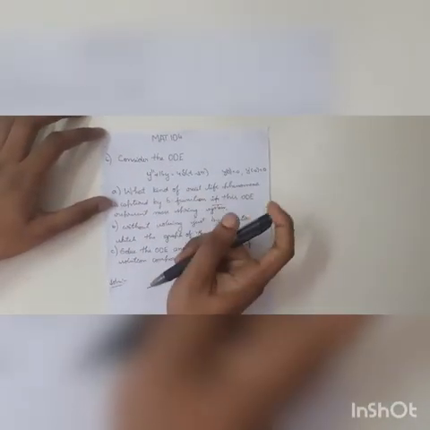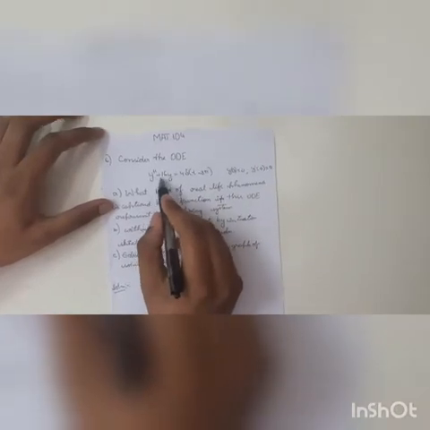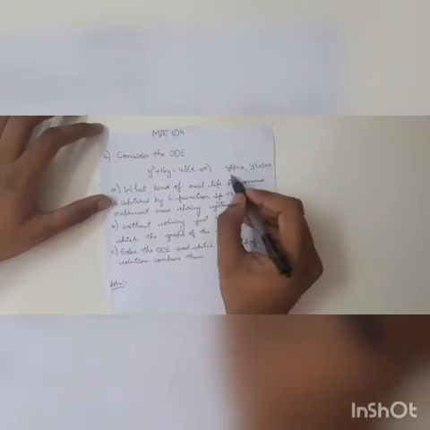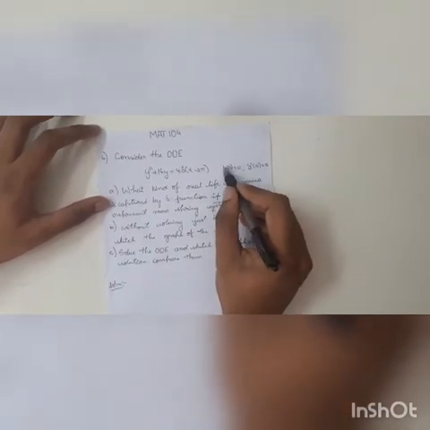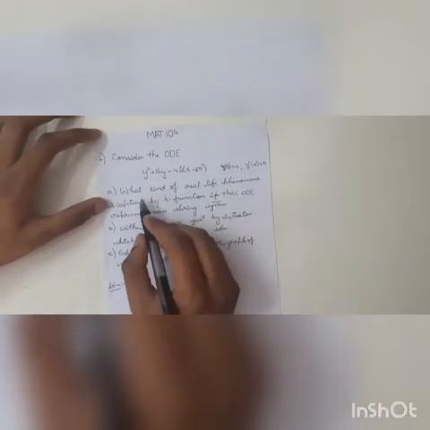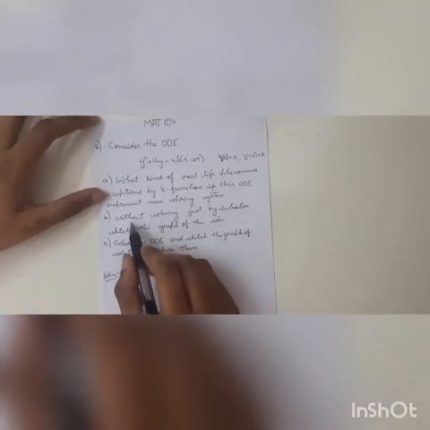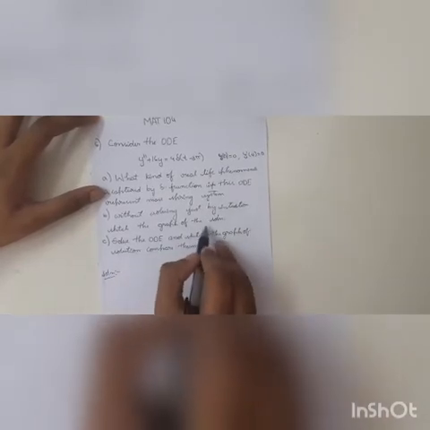Consider the ODE y double dash plus 16y is equal to 4 into delta of t minus 3 pi. And the initial conditions are given as y of 0 is 0 and y dash of 0 is also 0. We were asked to find what kind of real life phenomena is captured by this delta function in this ODE. If this ODE represents a mass spring system, and without solving, just by intuition, sketch the graph of the solution.